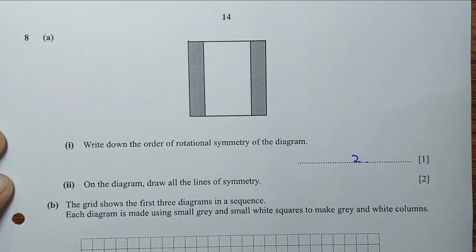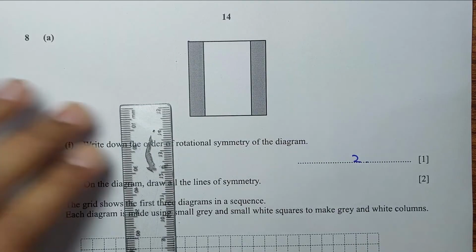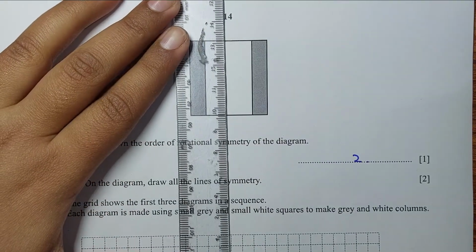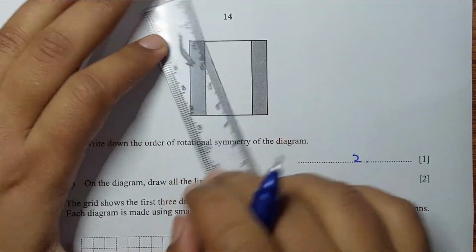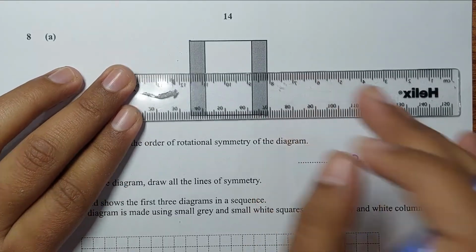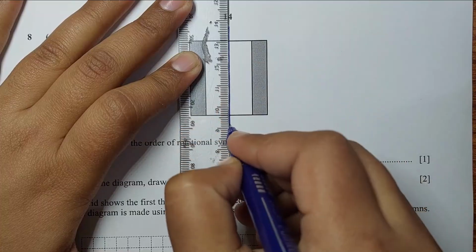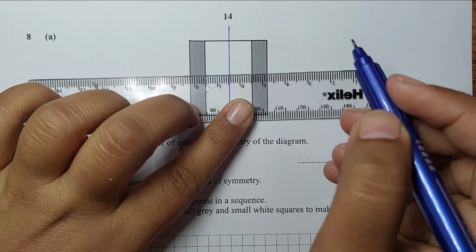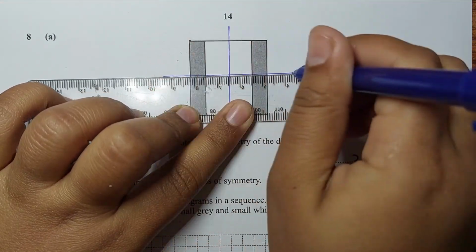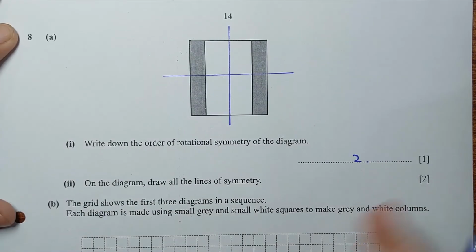Now for the second part, on the diagram, draw all lines of symmetry. It has a vertical line of symmetry, both the sides are identical. It has the horizontal line of symmetry, so we have to draw. This is the vertical line and the horizontal line of symmetry. So there are 2 lines of symmetry.